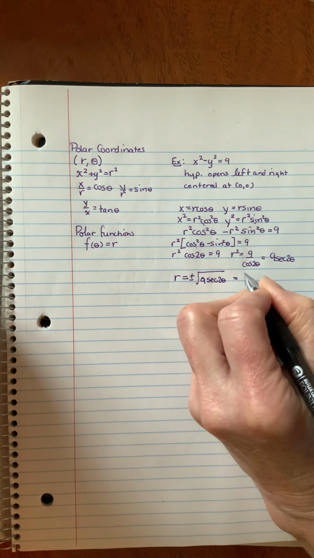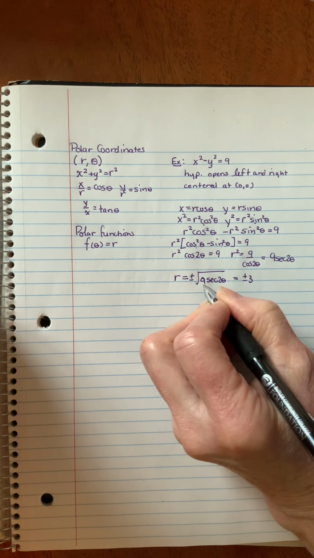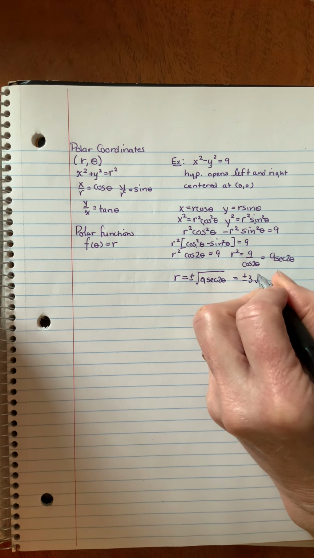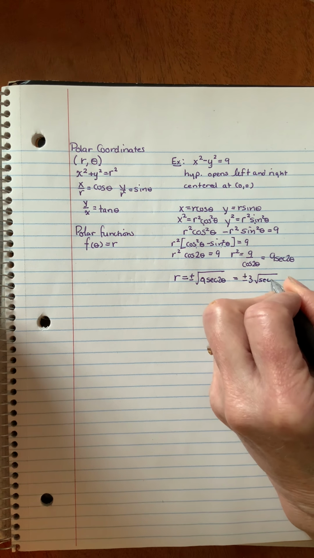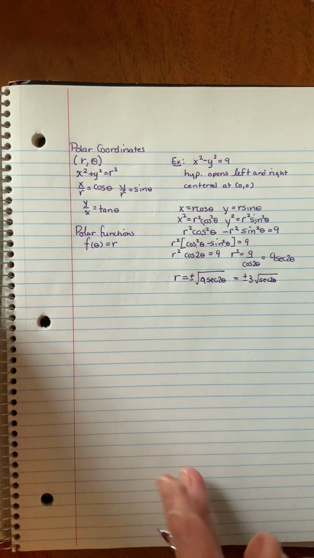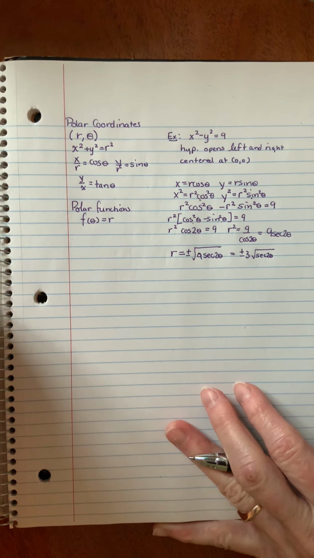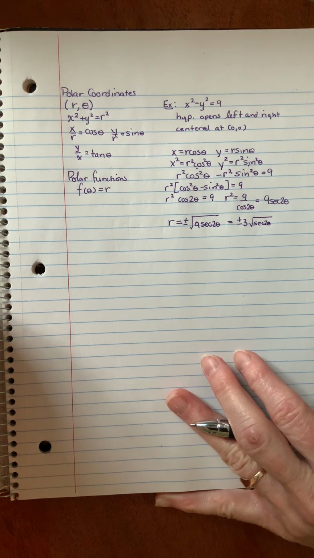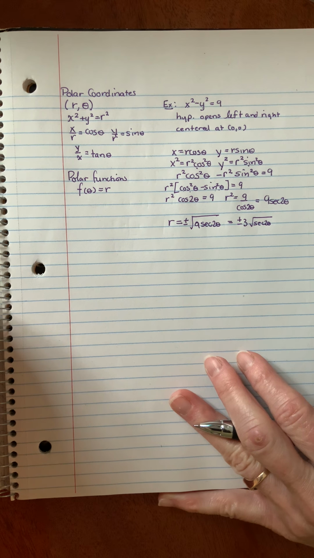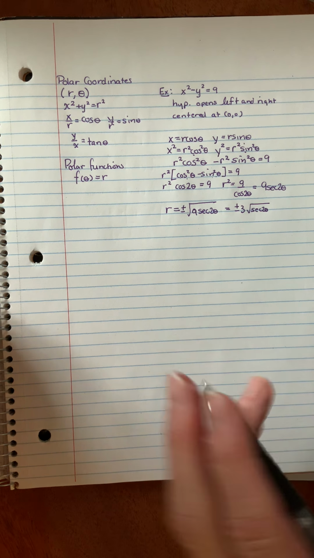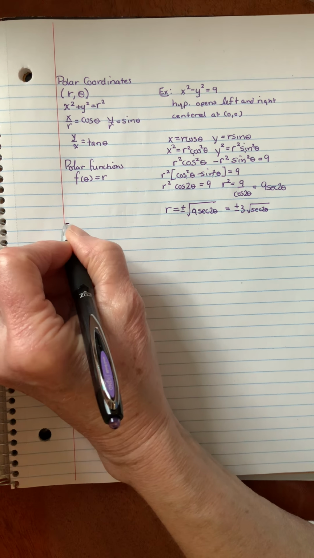That is plus or minus 3 times the square root of the secant of 2 theta. So there is a translation from rectangular coordinates to polar. Let's go from polar to rectangular.